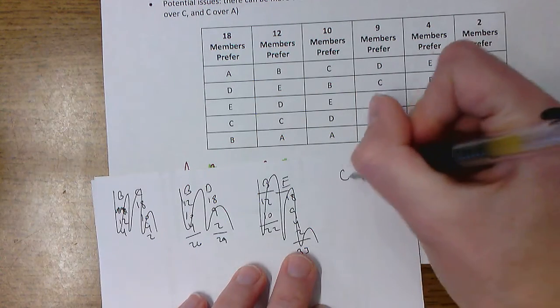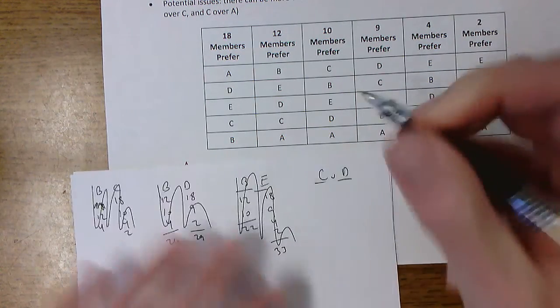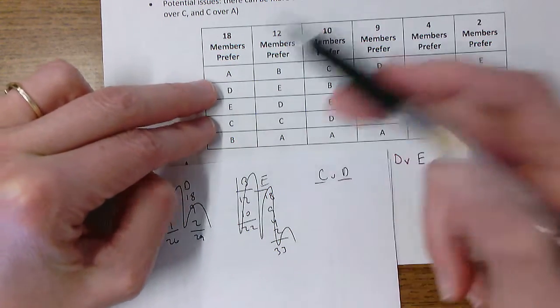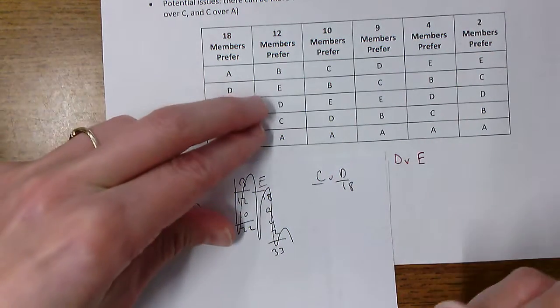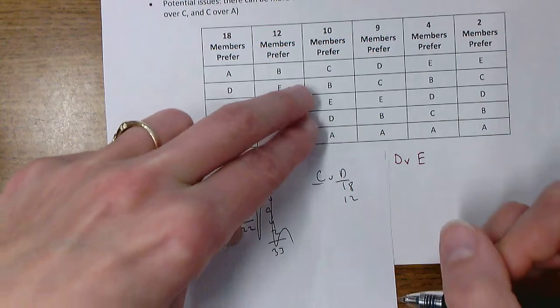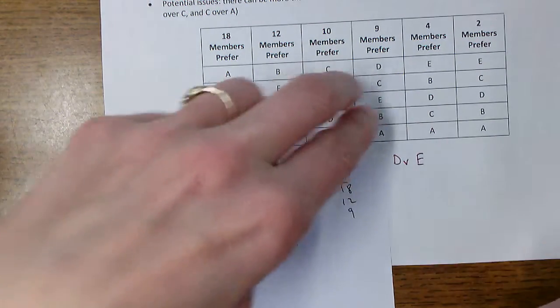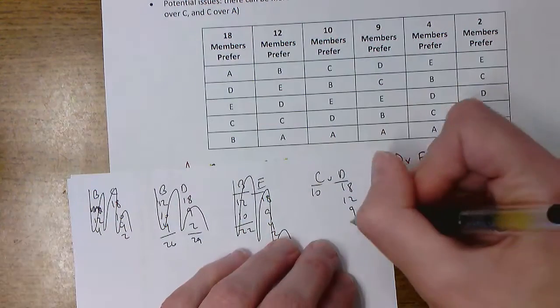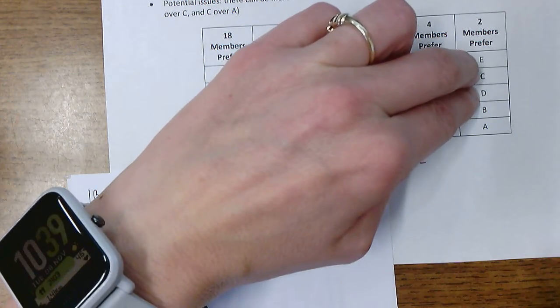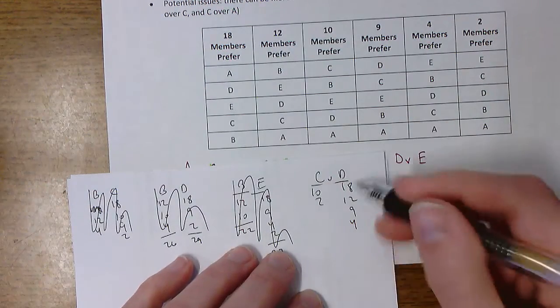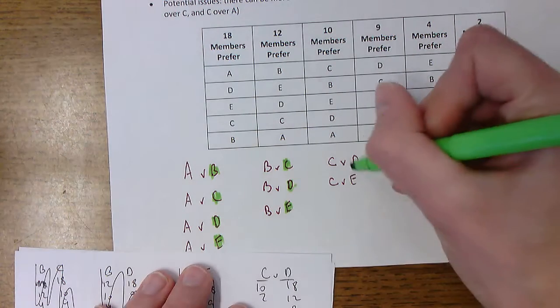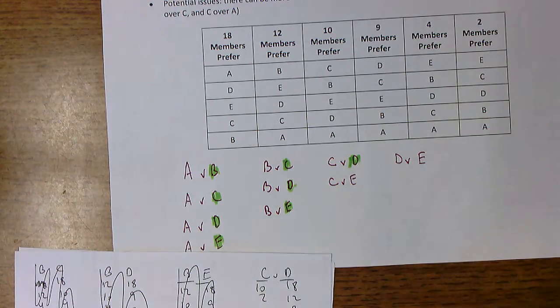All right, C versus D is our next one. So given the option between C and D, these guys would choose D. These guys would choose D. These guys would choose C. These guys would choose D. C versus D, they would choose D. And they would choose C. So clearly D has it for that one. So D would win.